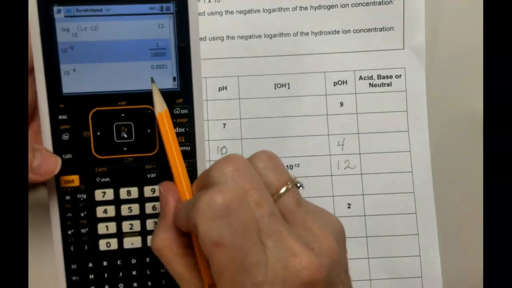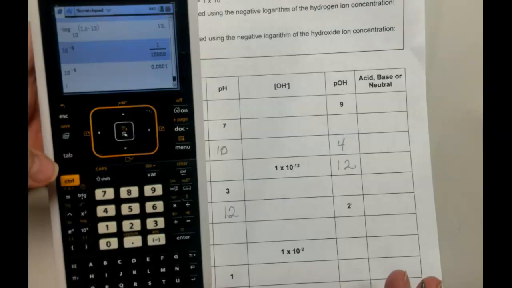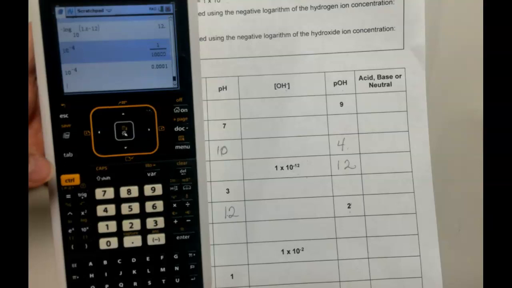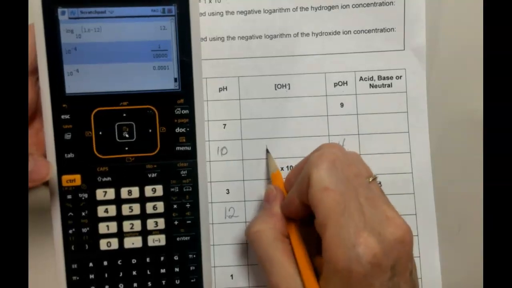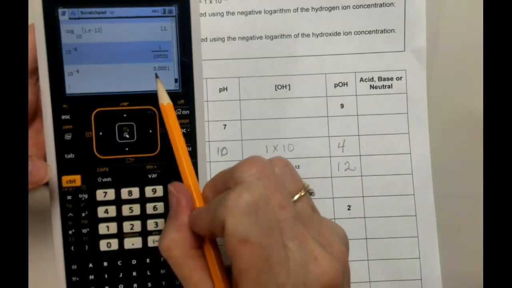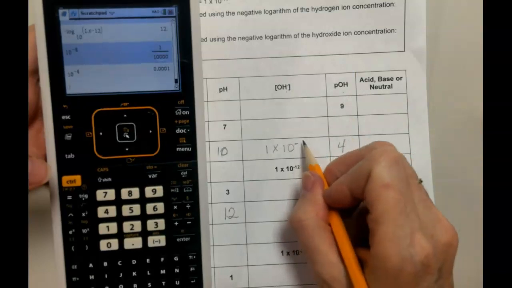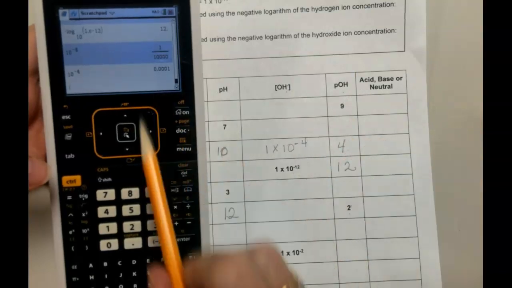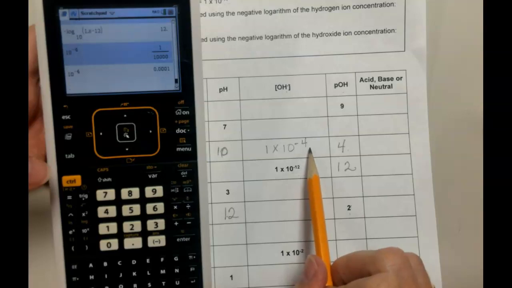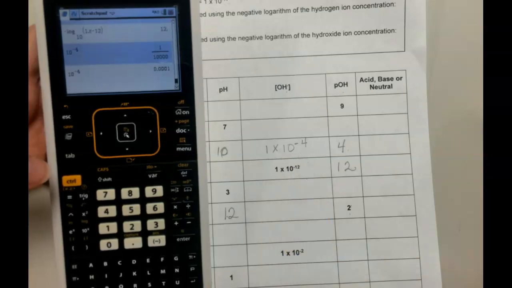See that? It goes 0.0001. We don't want that number. We want it in scientific notation. So we're going to change that to 1 times 10, and we're going to move that decimal 1, 2, 3, 4 places behind the 1, so that exponent tells me how many places I move the decimal. So that's why my OH is 1 times 10 to the negative 4.